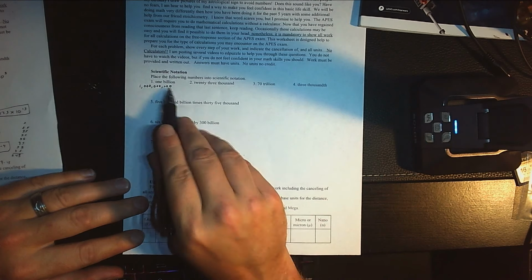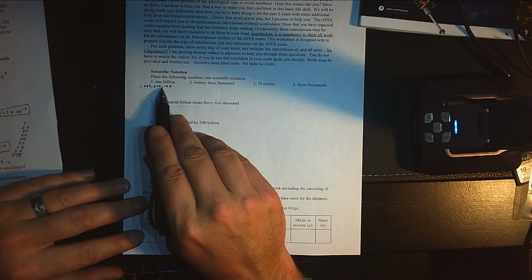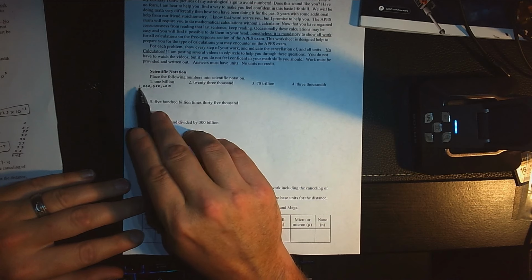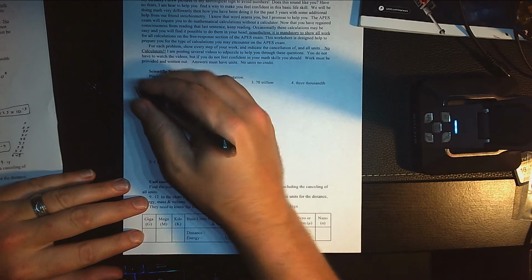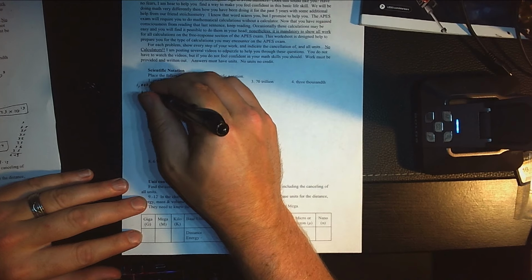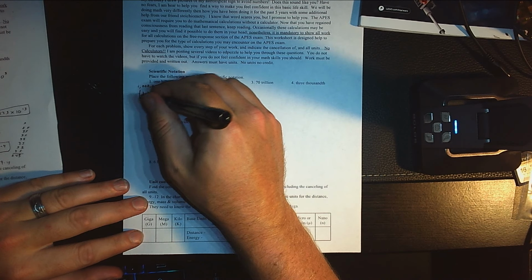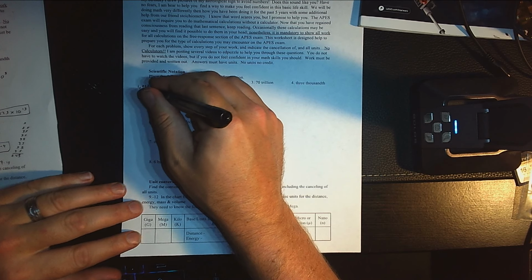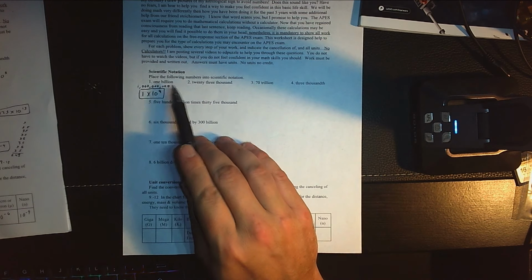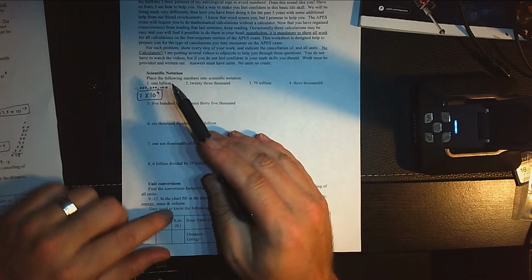Every comma is worth 3 zeros. So here's 3, here's 6, here's 9. So 1 billion, written in scientific notation, is 1 times 10 to the 9th. And that's what we're looking for. We're going to have about 6 of these numbers you're going to have to know. So billion, we want to remember, is 10 to the 9th.